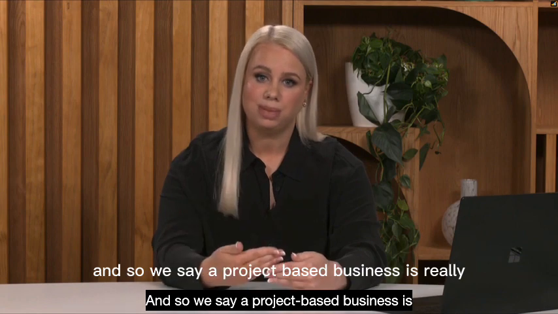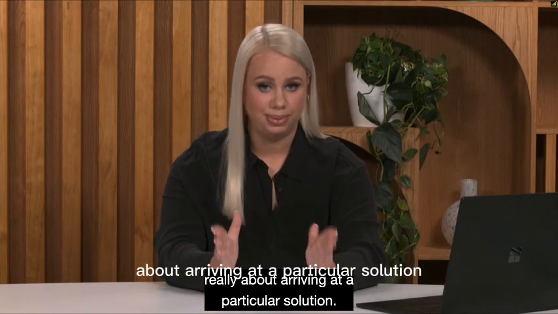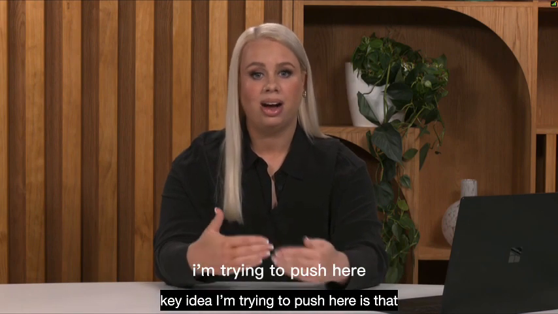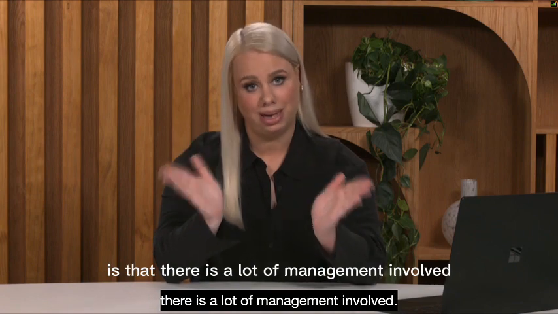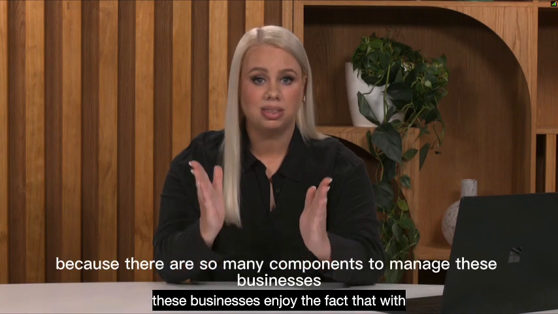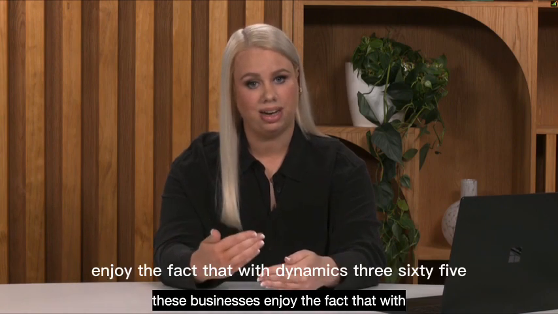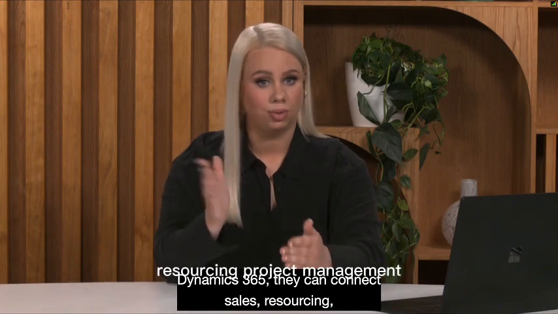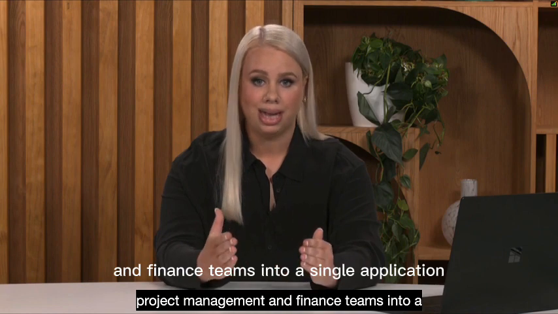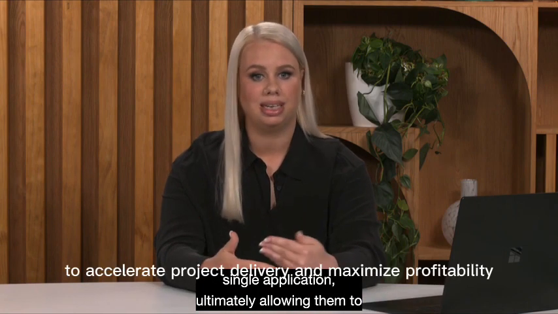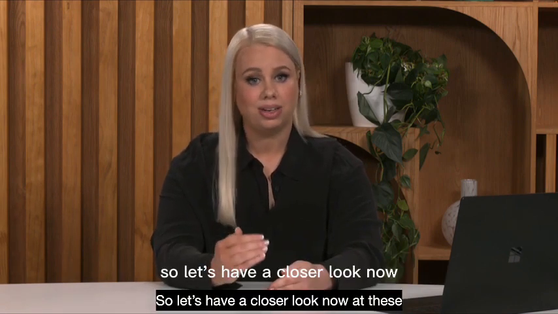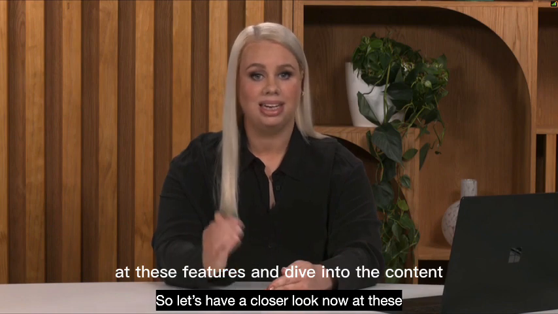And so we say a project-based business is really about arriving at a particular solution. And it has a lot of moving parts. And the key idea I'm trying to push here is that there is a lot of management involved. Because there's so many components to manage, these businesses enjoy the fact that with Dynamics 365, they're able to connect sales, resourcing, project management, and finance teams into a single application, ultimately allowing them to accelerate project delivery and maximize profitability. So let's have a closer look now at these features and dive into the content.